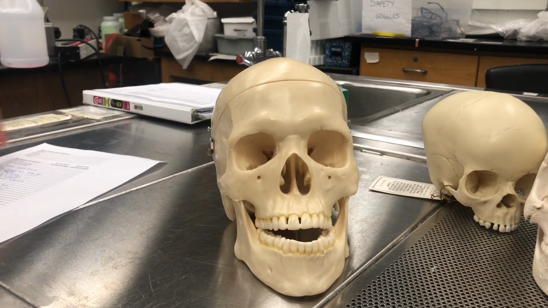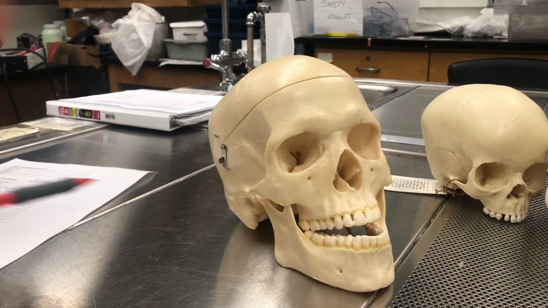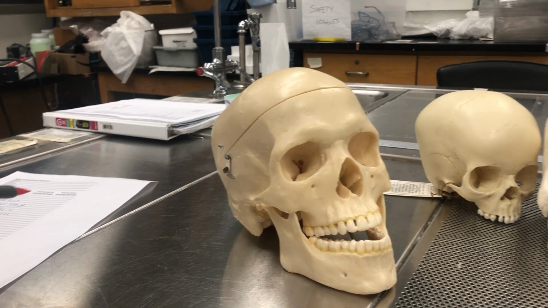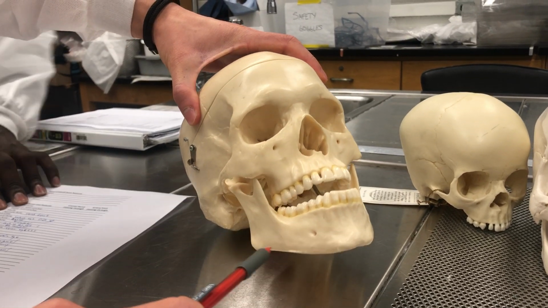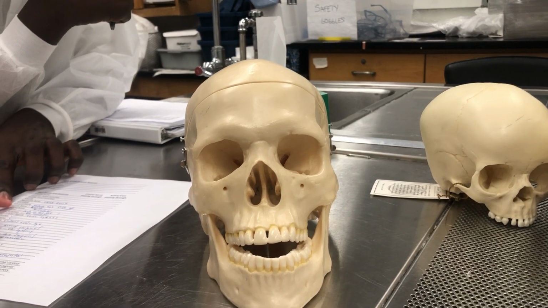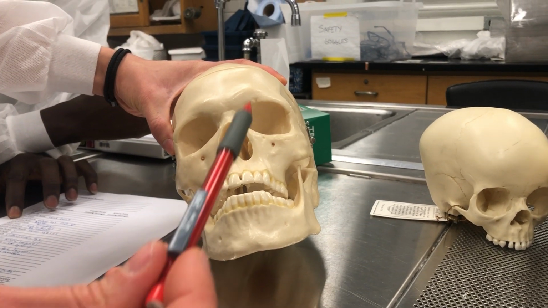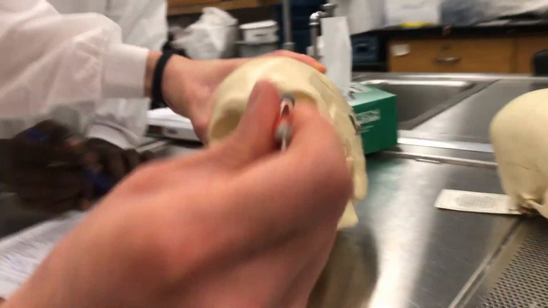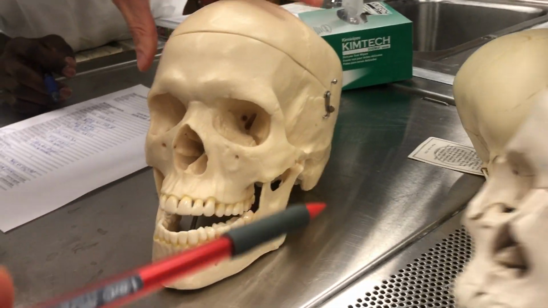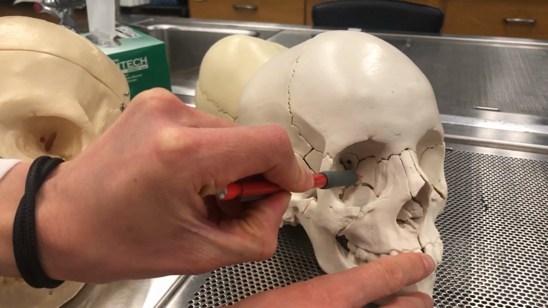The zygomatic bone is your cheekbone right here. The mandible I just talked about right here, that's your jaw, all around here. The ethmoid bone is back in the eye socket. It's more visible. This is the ethmoid bone right here.